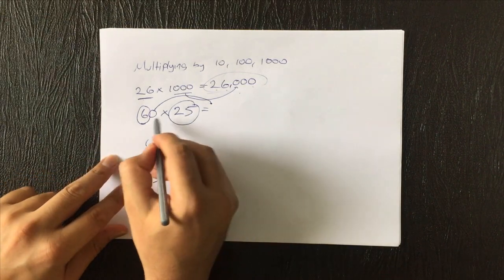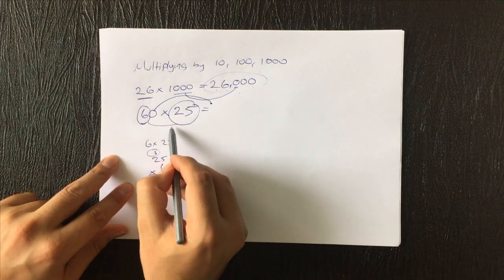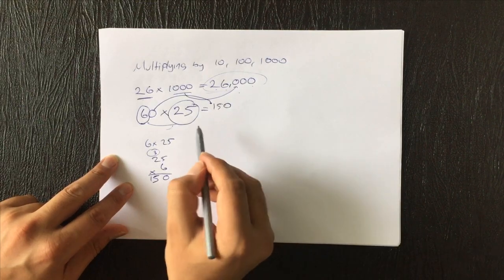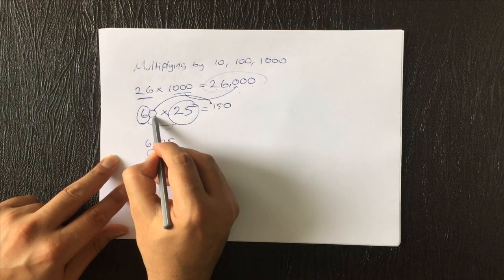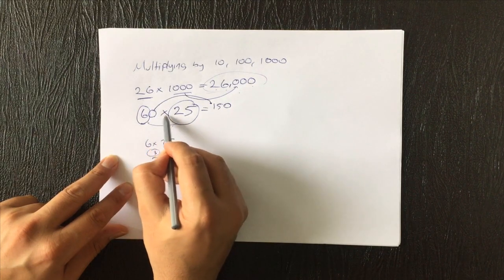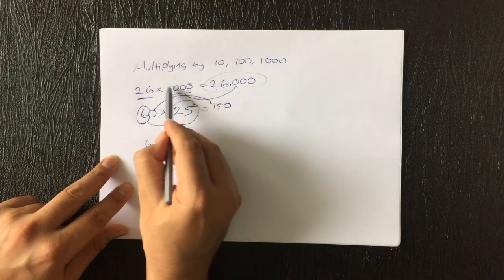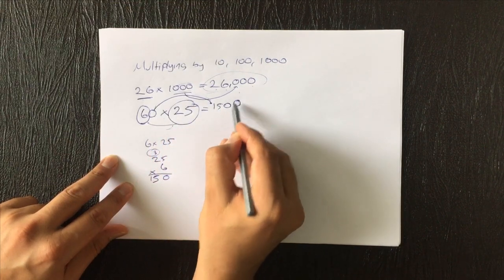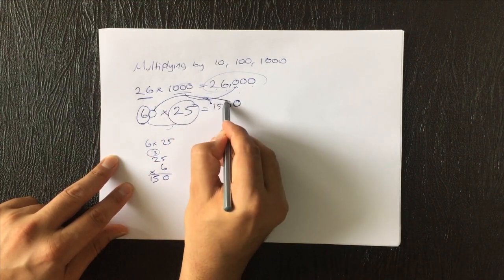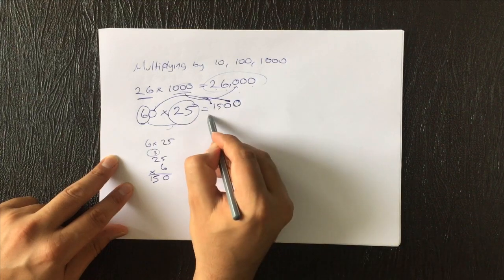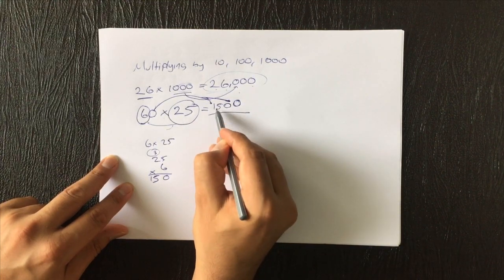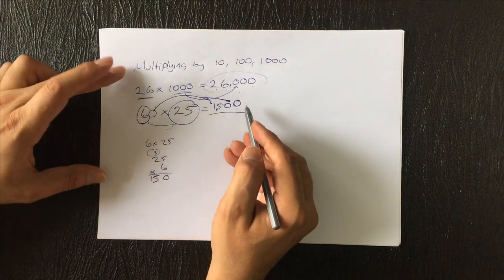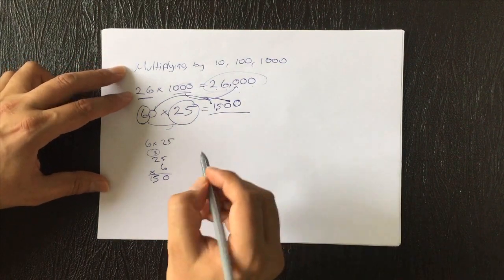Where do I have to write it? If I multiply these together, then I write it here. Then what do we do after? Because I am multiplying by a 0, I have to add the 0 here. Look, I added it here. Then I have to put the comma here. 1500 it is.